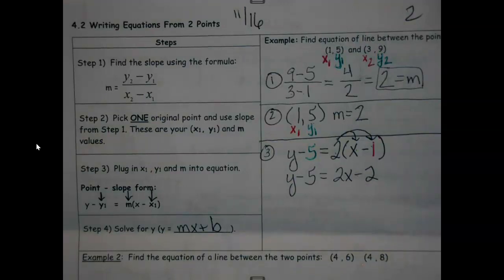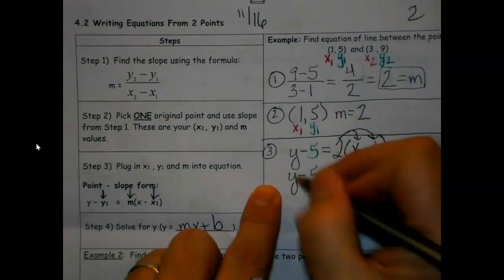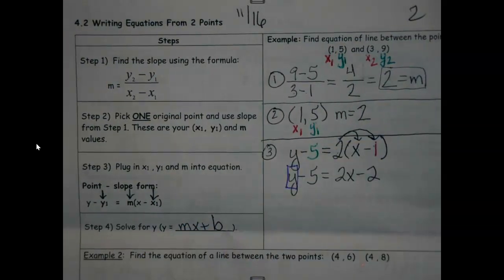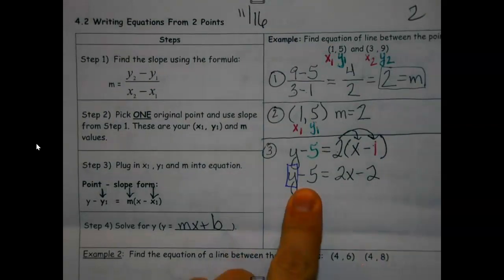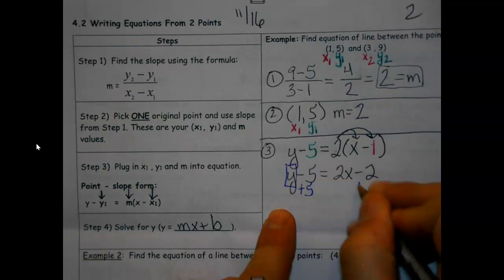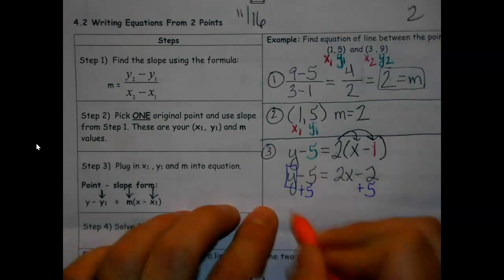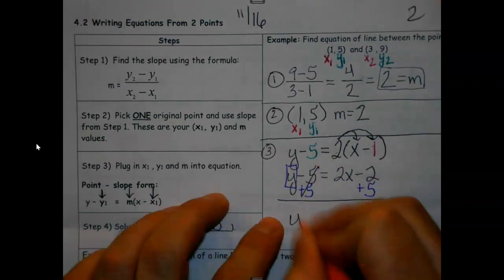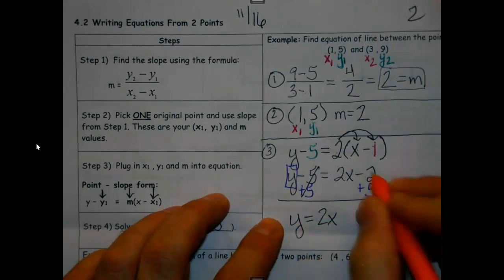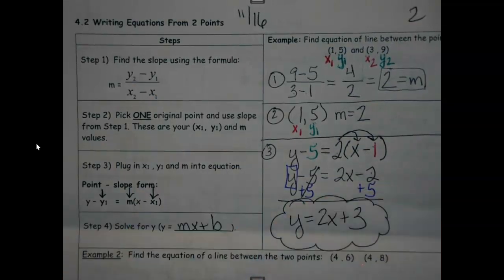And it looks to me, at least, like the only thing left to do now before we're done is I notice the y is by itself here. So I want to get the y by itself. How do I undo the minus 5? Plus 5. And again, we're going to do that to the number term on the other side, not to the x term. So I get that out of the way. Negative 2 plus 5 is 3. And I've got my equation.